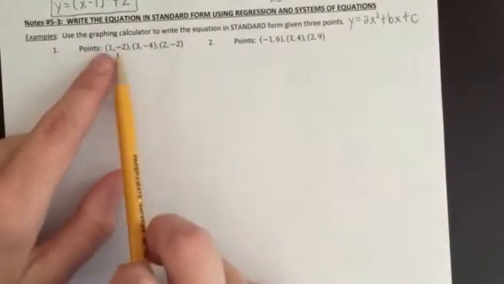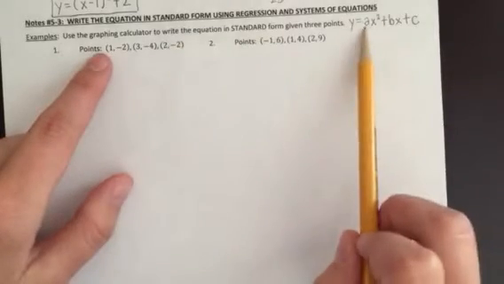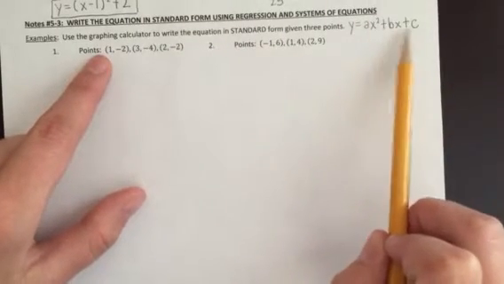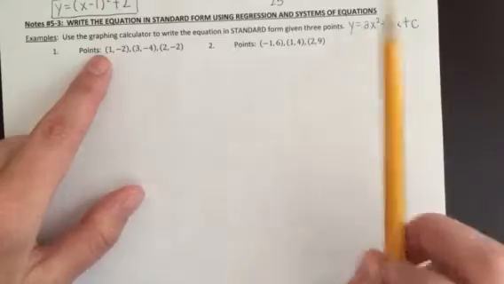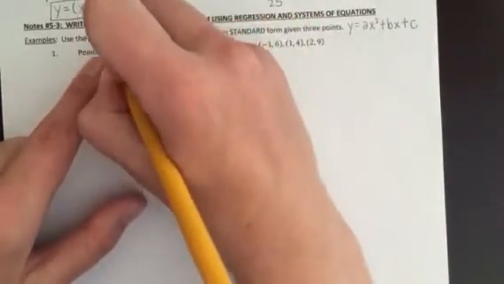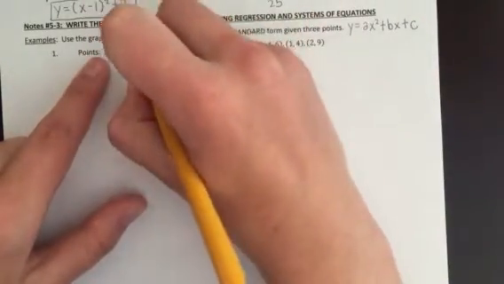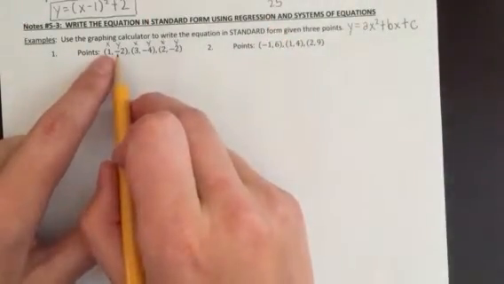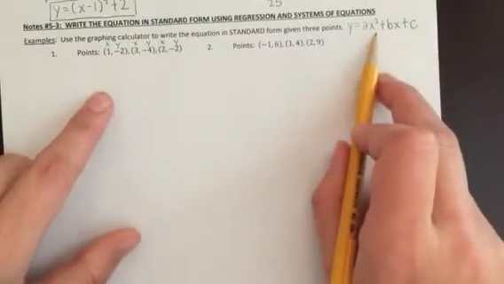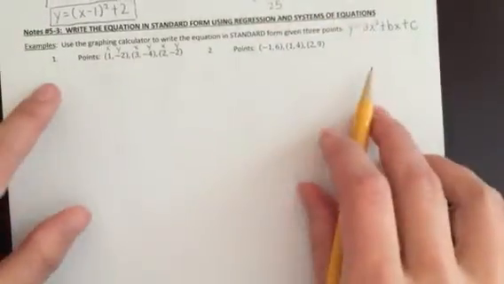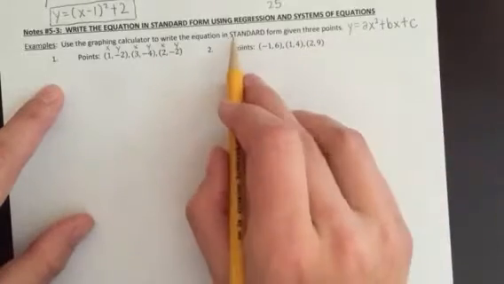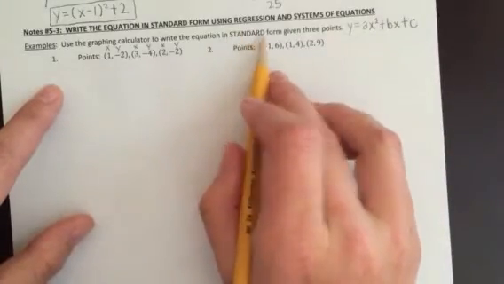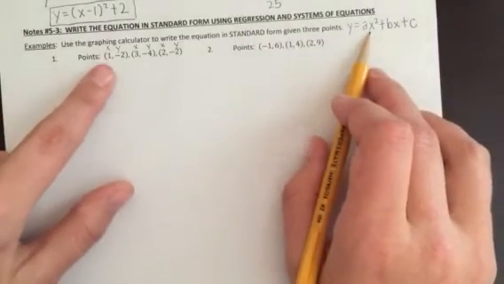So given these points, what I can do is utilize my standard form of a quadratic, and I can take each of these points. I know that each of these points is an x and a y. And one at a time, I'm going to plug these x and y's in for my formula. So in that sense, it is similar to yesterday. So if it's wanting standard form, that's this equation here.